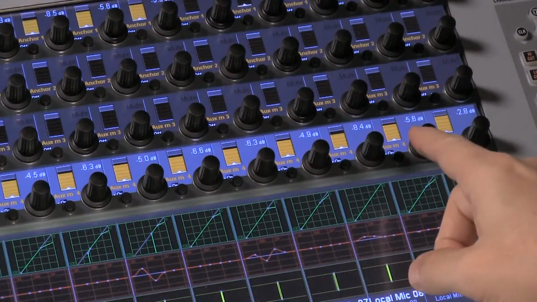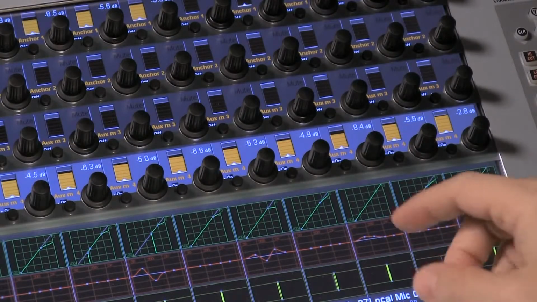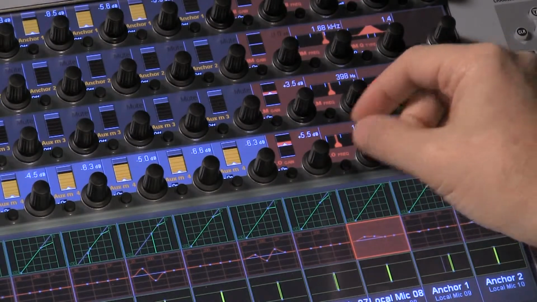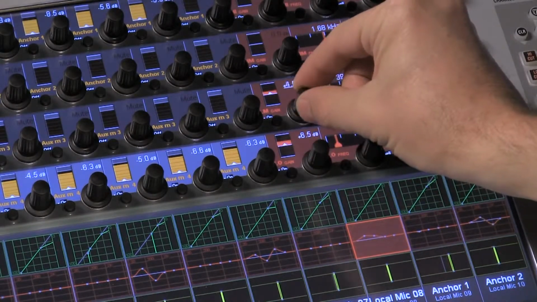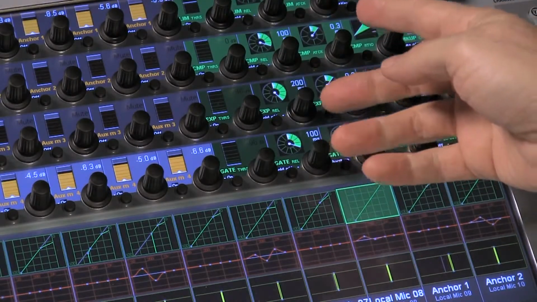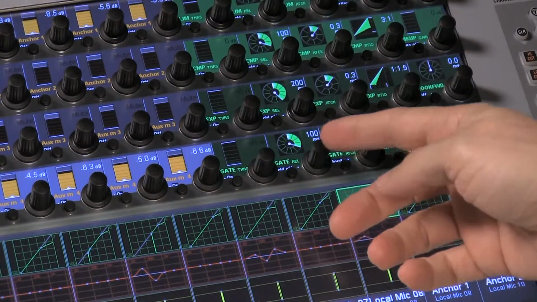As you can see here, you have your Vistonic display. So where you touch is where you control. If I select the red, this is my EQ. I have a full 4-band parametric EQ. If I select the green, this is my dynamic. So I have my limiter, compressor, expander, and gate.